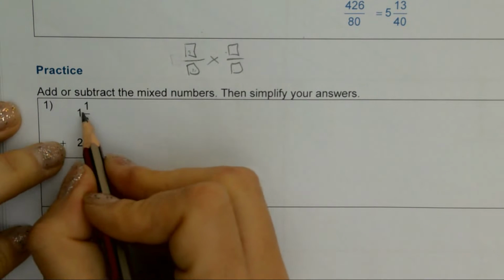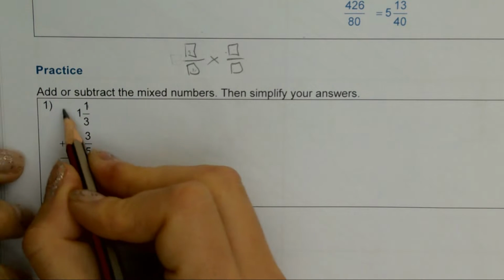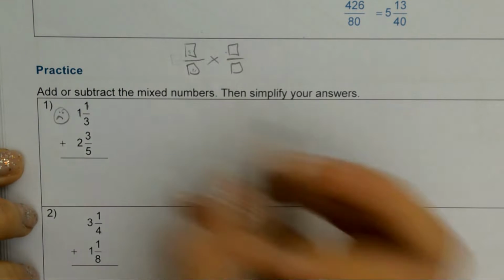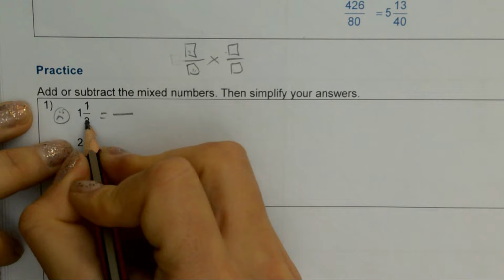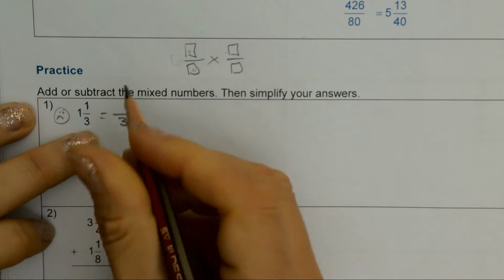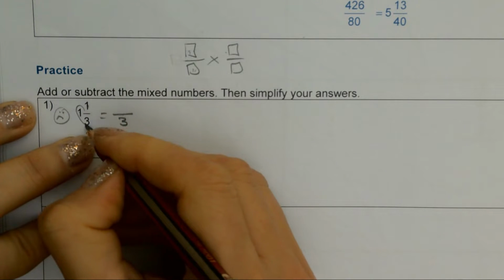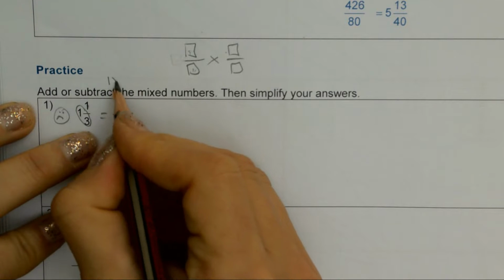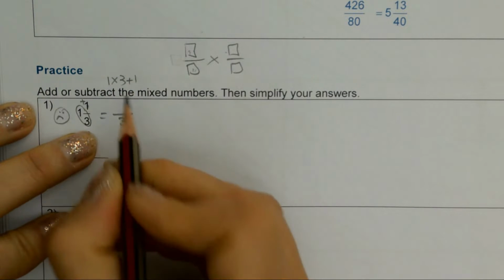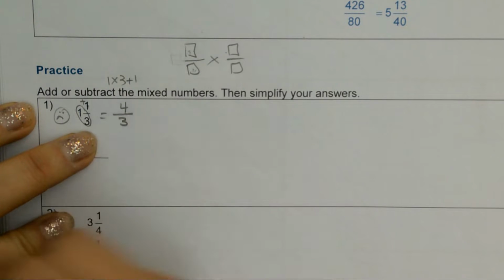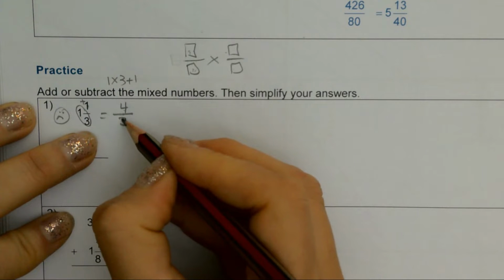So here it's 1 1/3. Problem. We don't like it like that. We want it to be 1/2, 1/2. So this cake is cut into 3. It stays in 3. So now we multiply these, 1 times 3, and add the 1. So 1 times 3 is 3, plus 1 is 4. So now I've changed it to improper, 4/3.